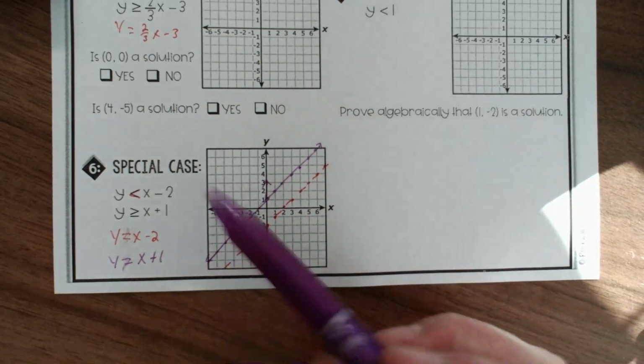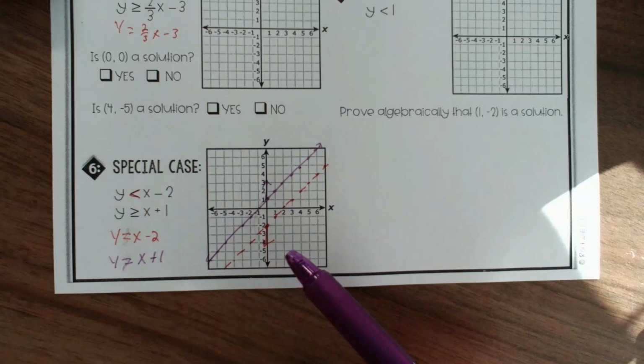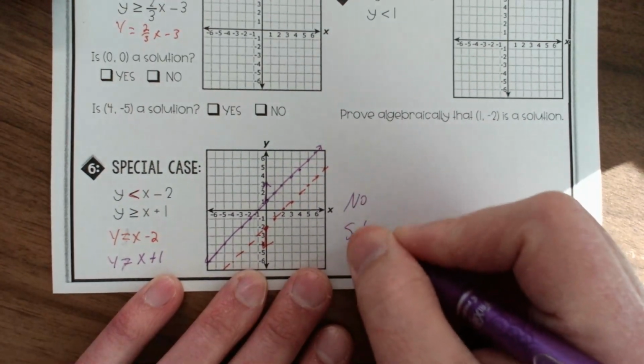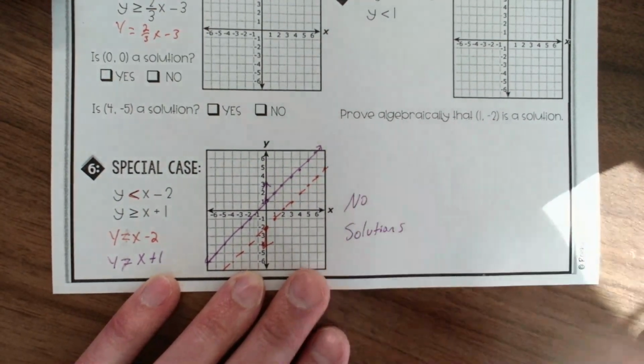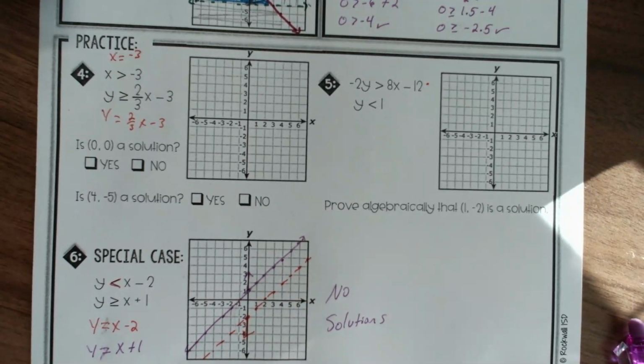And what I notice is these two have the same slope. They are shading in opposite directions. There are no solutions here. So that's the special case. I expect you to practice on problems 4 and 5, graph them in Desmos, and then shade properly.